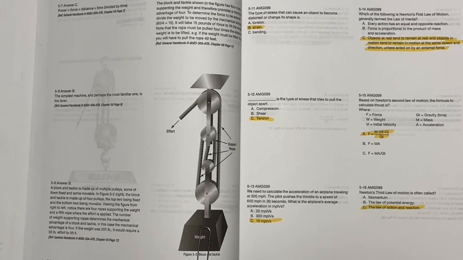5.12. Blank is the type of stress that tries to pull the object apart. A, compression, B, shear, or C, tension? The correct answer is C, tension.